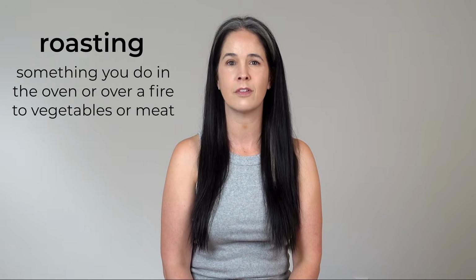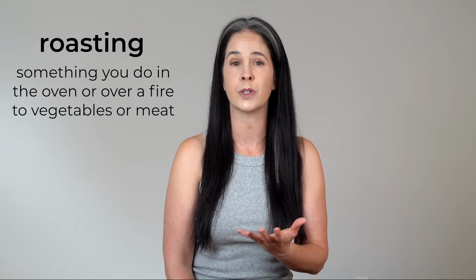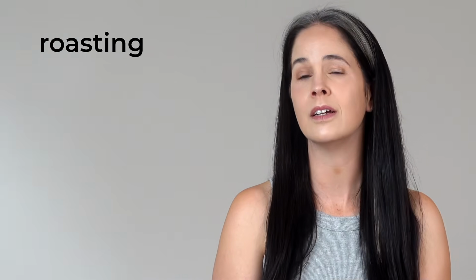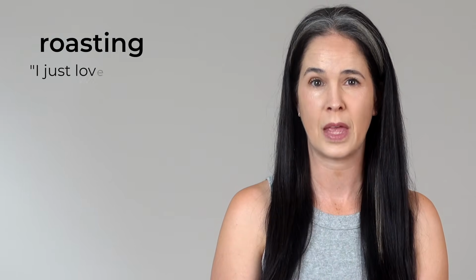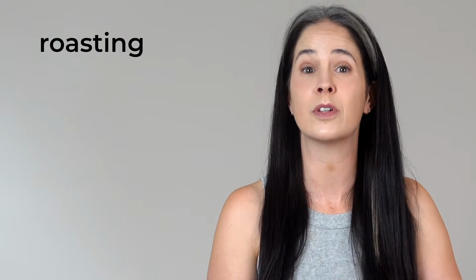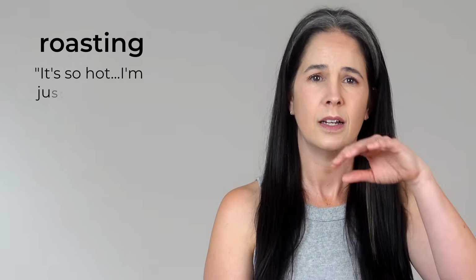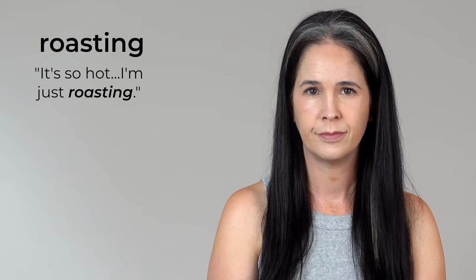Roasting, another cooking verb. Something you do in the oven or over fire for vegetables or meat. You usually get a little color, a little browning on them when you cook this way. I just love roasted vegetables. You can also use it to describe yourself if you're really hot. It's so hot. I'm just roasting.